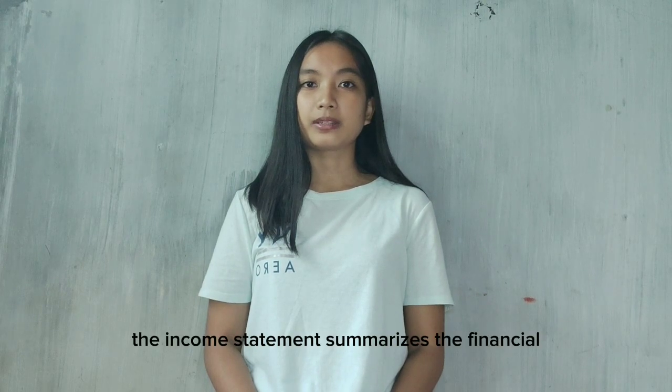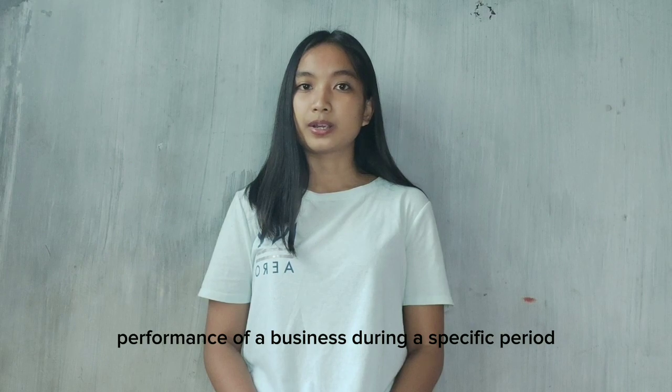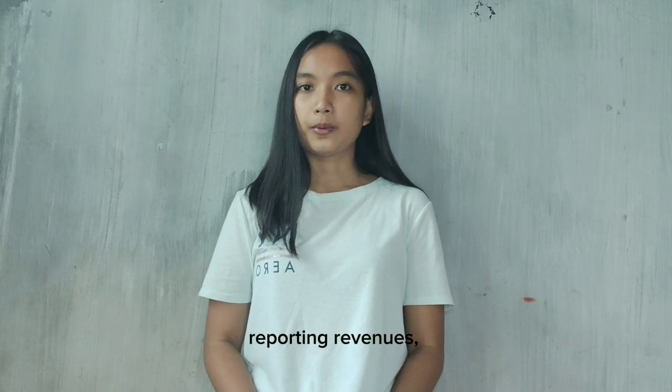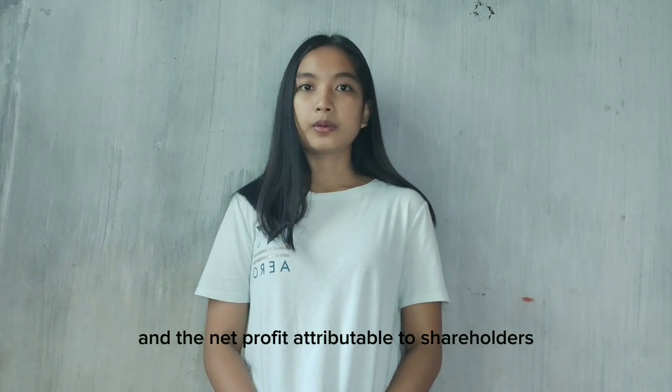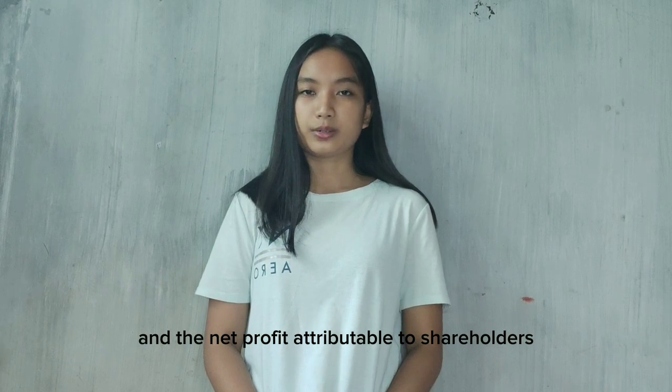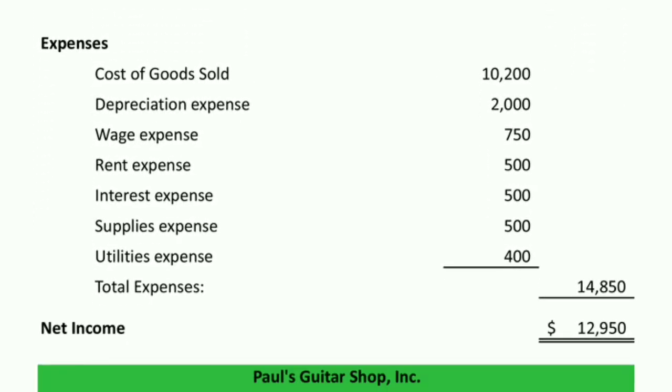The income statement summarizes the financial performance of a business during a specific period, reporting revenues, cost of goods sold, overheads, and the net profit attributable to shareholders. This income statement shows the revenues and expenses of a business.